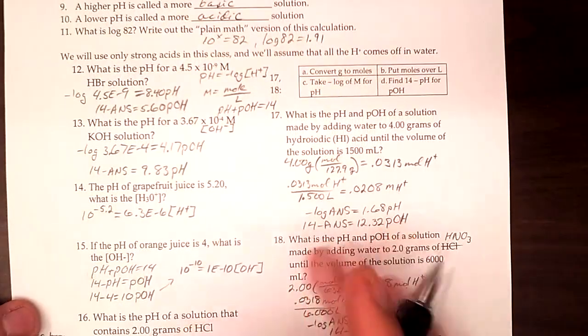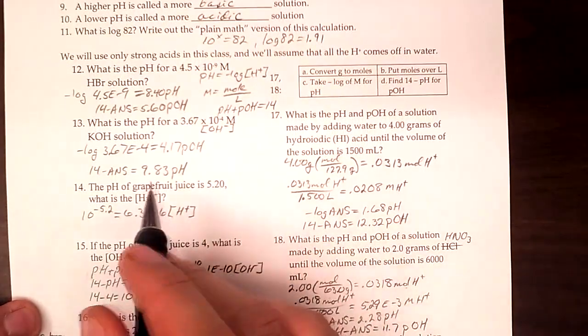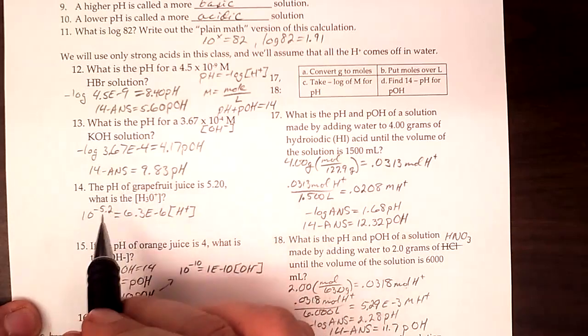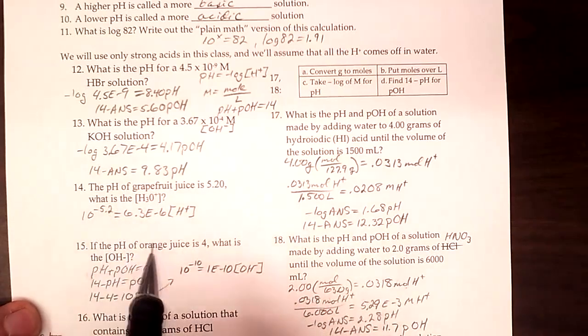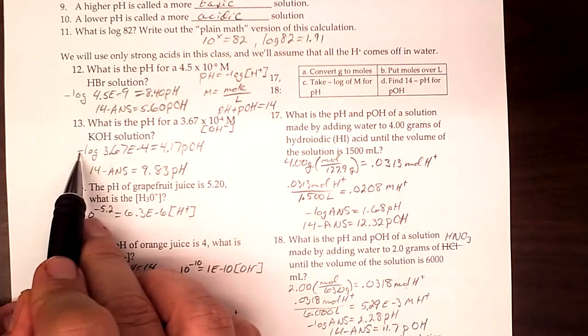Now for 14 and 15, we have to remember that pH is the exponent on 10, except remember we changed the sign. Remember we said negative of. So if we want to go from pH back to molarity, what we're going to do is tell the calculator, I'm not asking you for the exponent on 10, I'm telling you the exponent. Except remember, we had to change the sign before it goes back in.